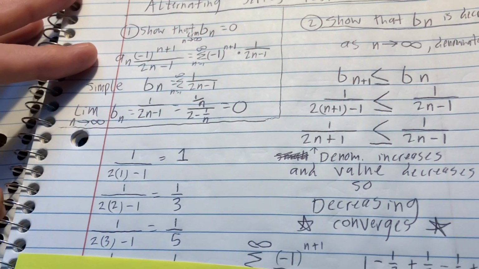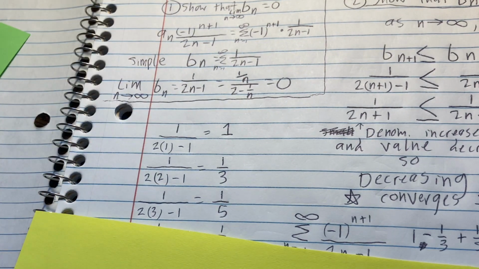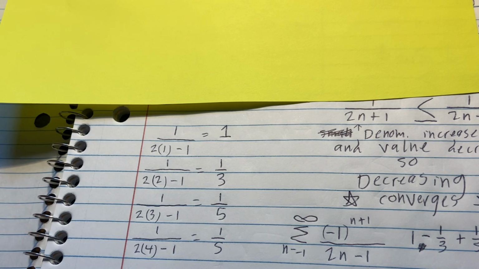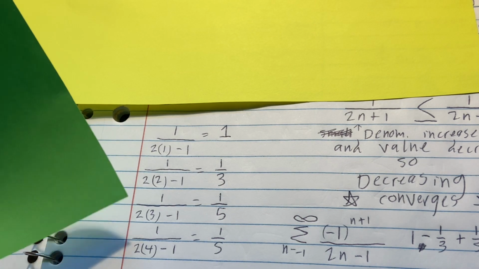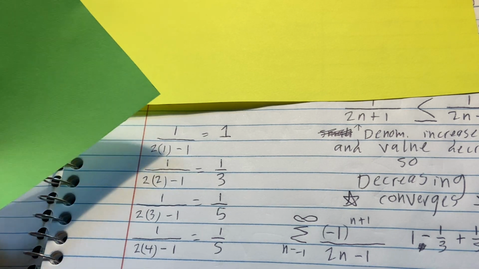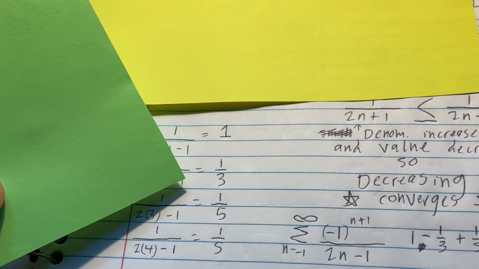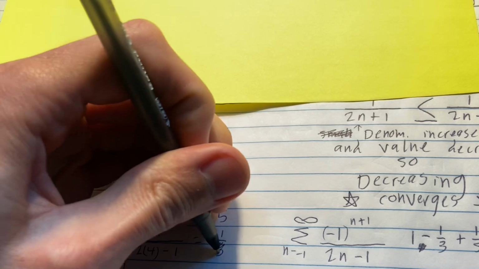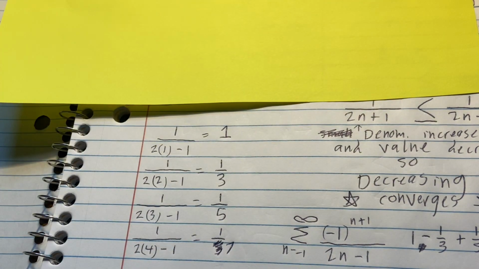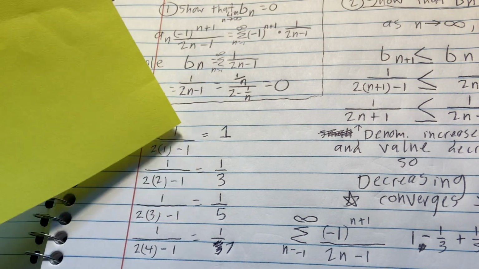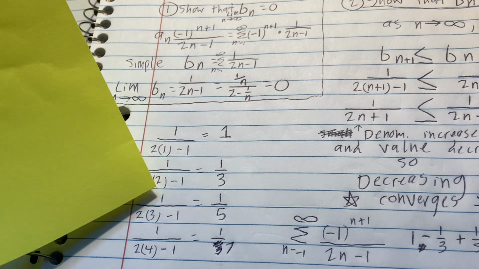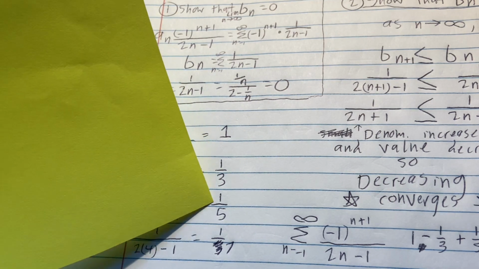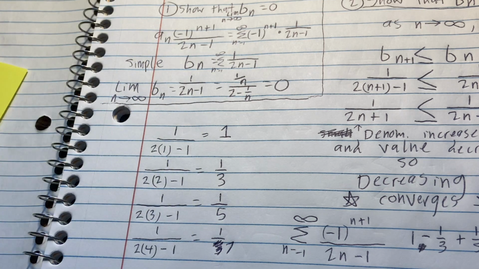And on the left, as a second form of proof of satisfying this condition, I plugged in a few n values, n equals 1, 2, 3, and 4, which gave us 1, 1/3, 1/5, and 1/7. These are the values of our original series. This is just all positive numbers for b sub n, but we can see that the fraction is getting a smaller and smaller value.